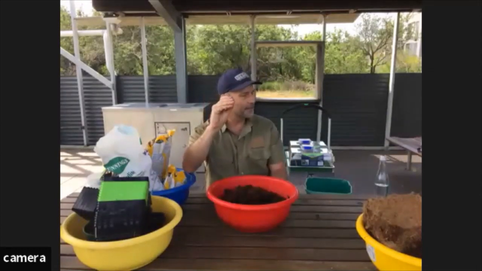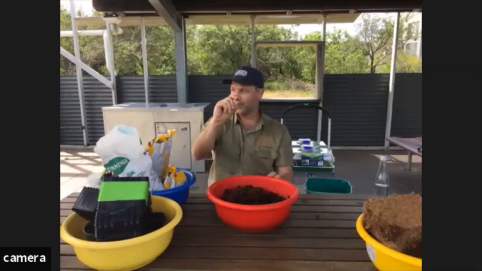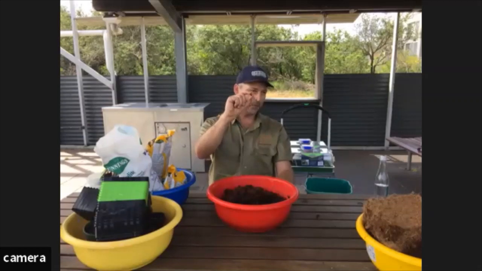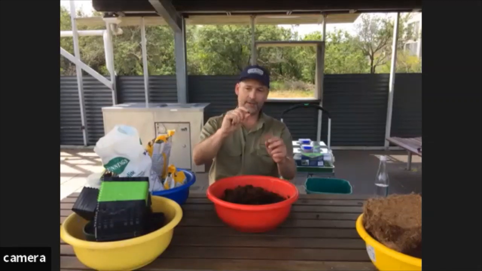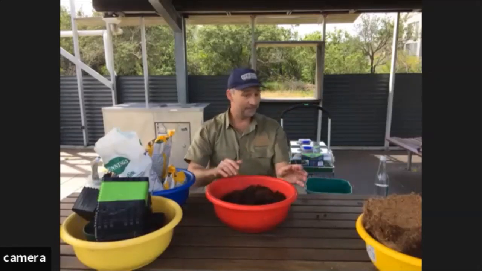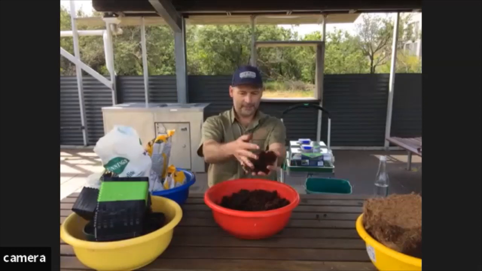If it's too wet, too much water, it can rot. So it needs some air around it as well to germinate. But essentially, water, warmth, and a bit of air, and it will grow. So when we're making our seed raising mix, we just keep that in mind. So we've got this stuff here. Does anyone know what this is?